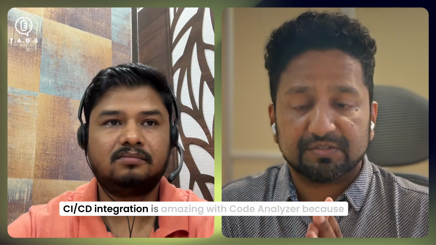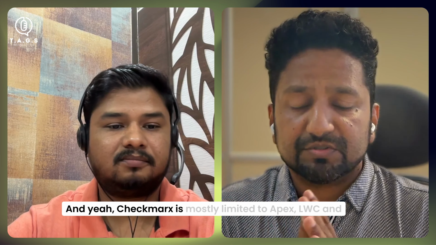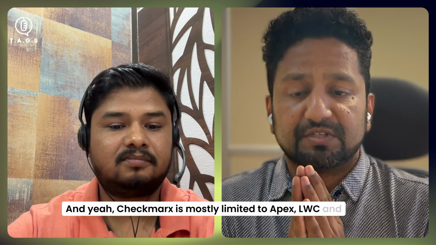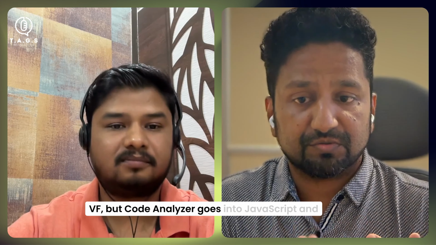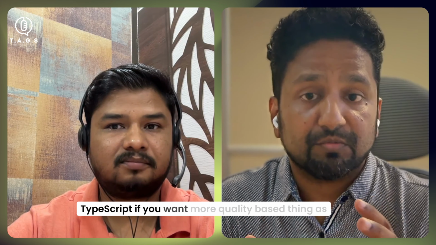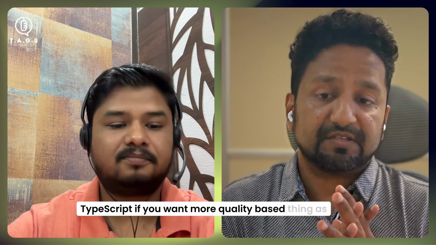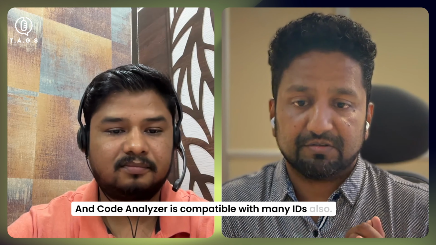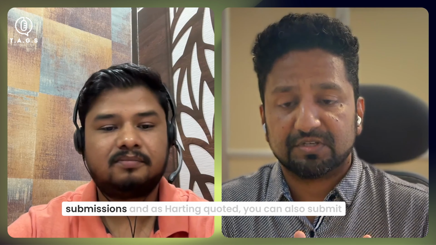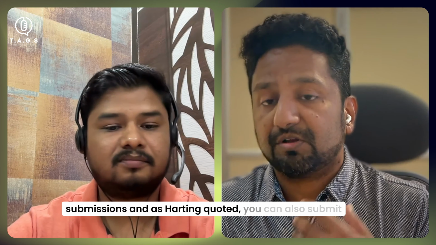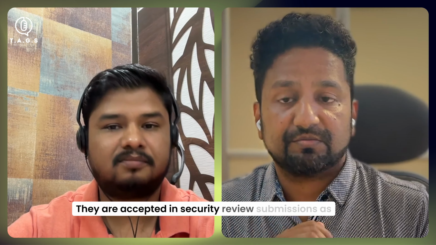CI/CD integration is amazing with Code Analyzer because it's available. What else? Checkmarx is mostly limited to Apex, LWC, and VF, but Code Analyzer goes into JavaScript and TypeScript, if you want a more quality-based thing, as Harting quoted. Code Analyzer is also compatible with many IDEs. Checkmarx reports are compulsory in security review submissions, and as Harting quoted, you can also submit Code Analyzer reports. They are accepted in security review submissions as well.